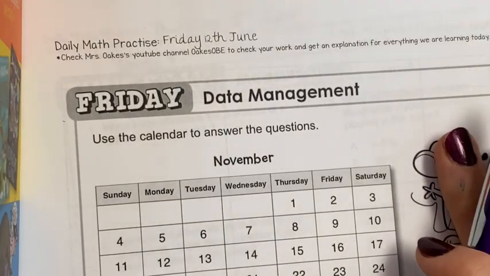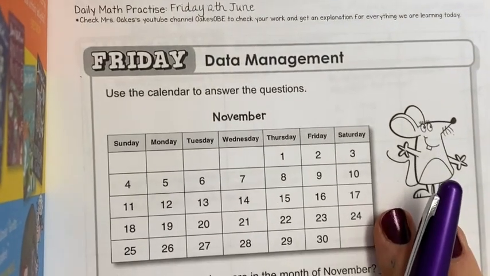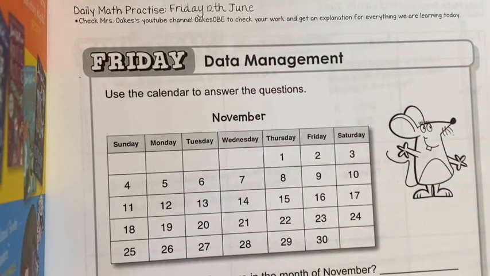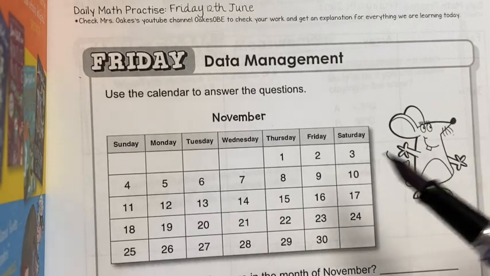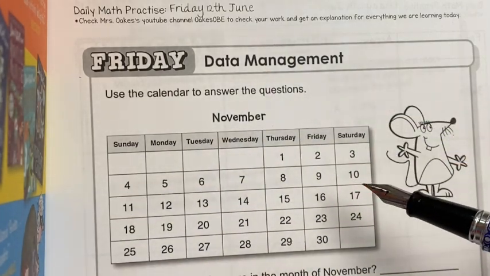So without any further ado, feels weird to say this, let's get started on our last math video of the year. All right, grade 2 and grade 3, let's start with our Friday's data management. I'll just get this in the right place. So it says use the calendar to answer the questions. Looking here is my calendar.